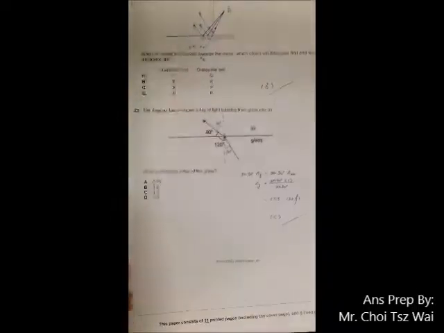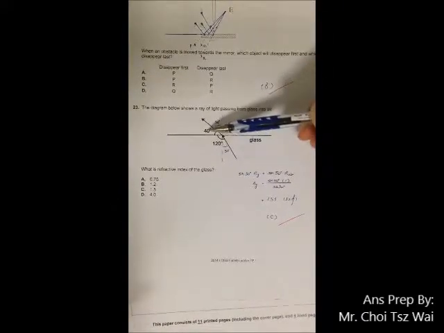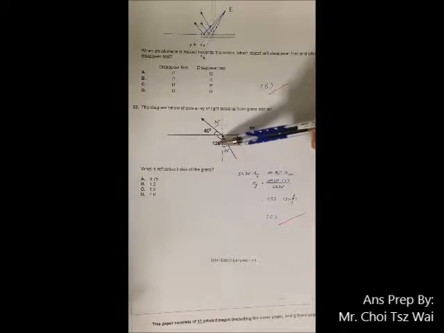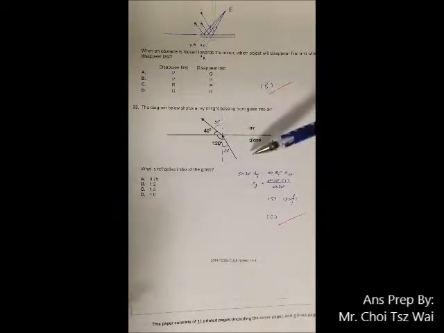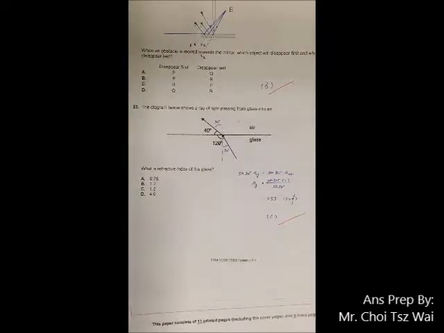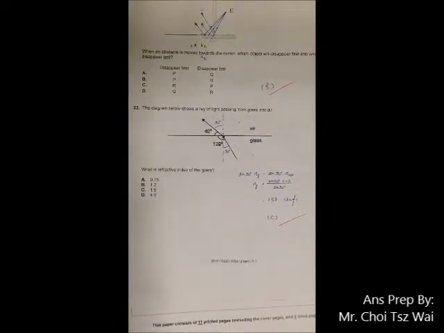Okay. Question 23. Common mistake is that students directly use the value 40 and 120 in their Snell's laws calculation. So down here, the light is actually traveling from glass to air. From glass to air, you cannot use n equals sine i over sine r, because that short form is only applicable for light rays coming in from optically less dense to an optically denser area. So you cannot use your n equals sine i over sine r here.